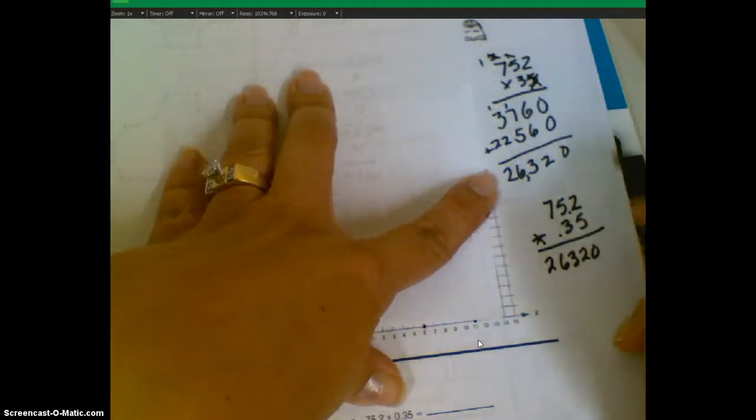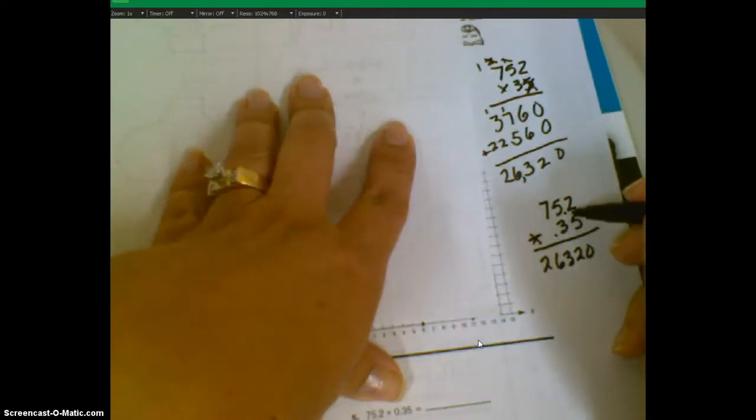But now I need to count my decimal places. I have 1, 2, 3 places behind the decimal. See, 1, 2, 3. So I'm going to count over this way. 1, 2, 3. And I get an answer of 26,320. And this one, again, was 26,320.